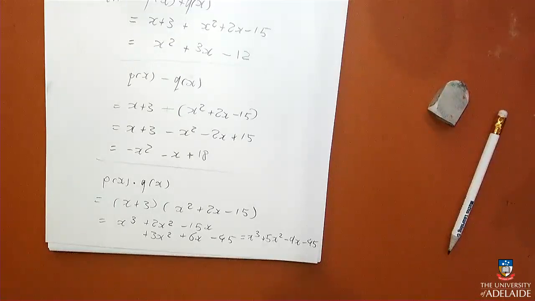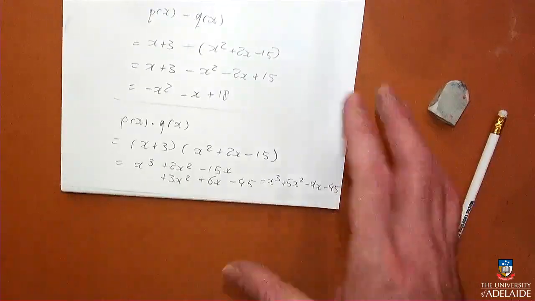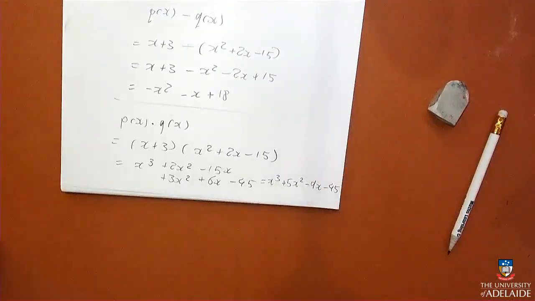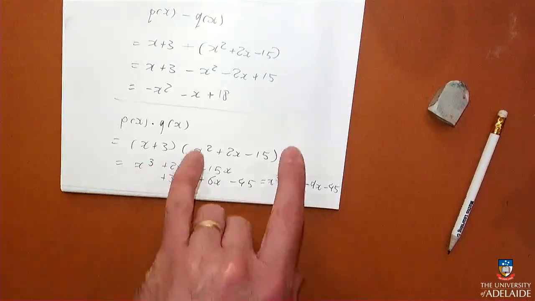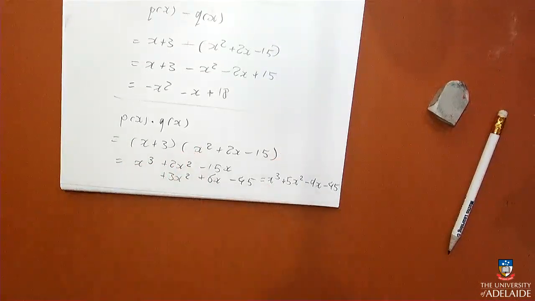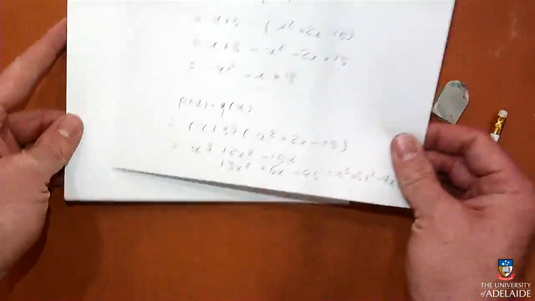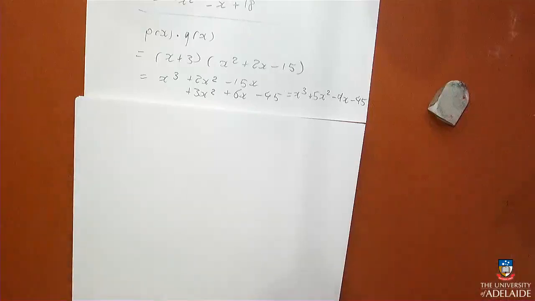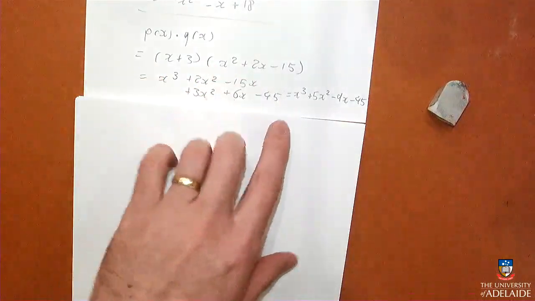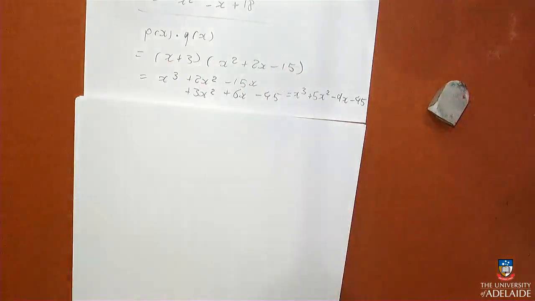So the hard thing is the division. Now, here's the thing. If you knew that you had a polynomial, and you knew that it was created by doing x plus 3 times something, the question is, how would you know what that something was? So the big problem is this. If you knew that this thing was something times x plus 3, how would you figure out what the something is?